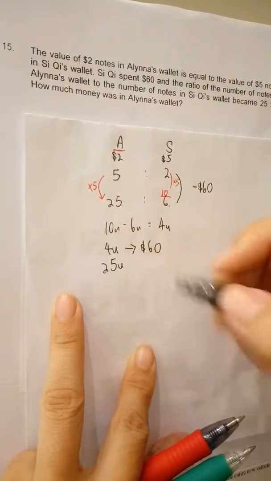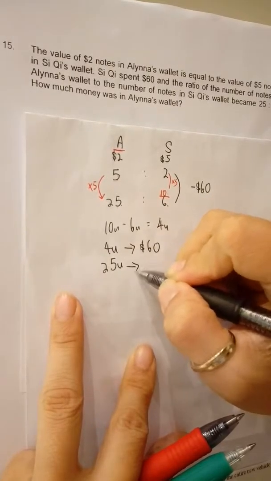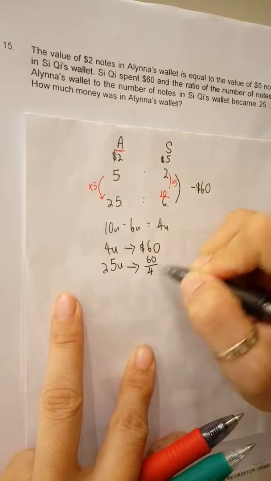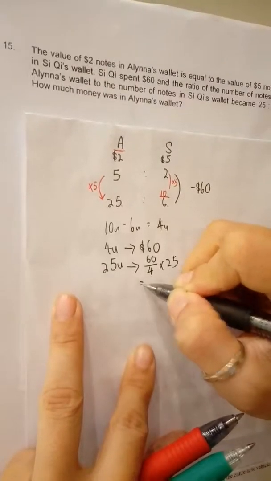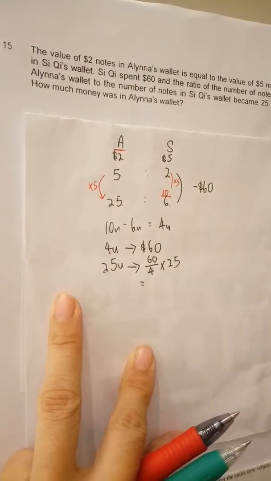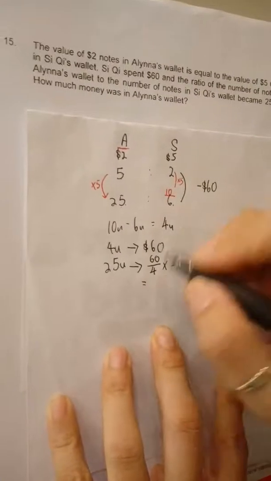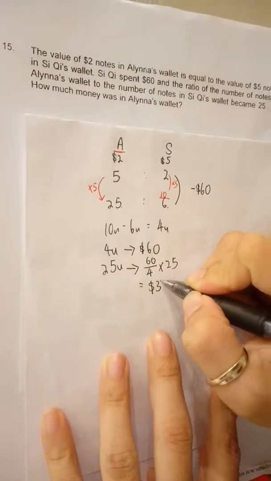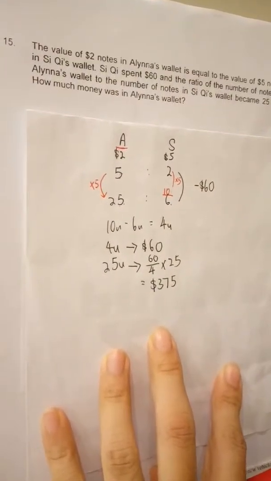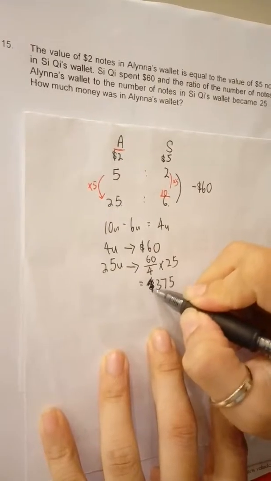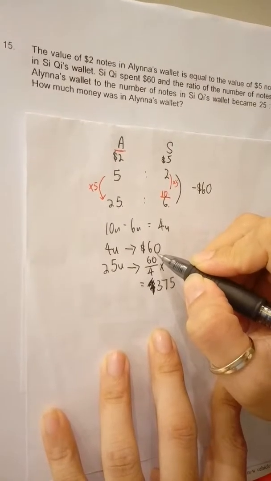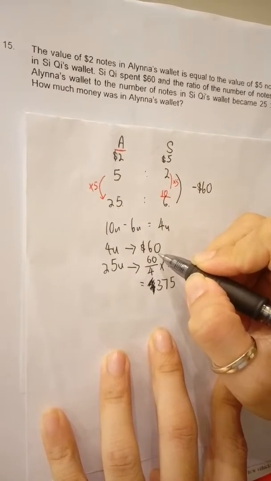This is the number of notes. Take note, it's not the amount of money. Right hand divided by left hand times bottom number. $375. I'm sorry. $60. No.